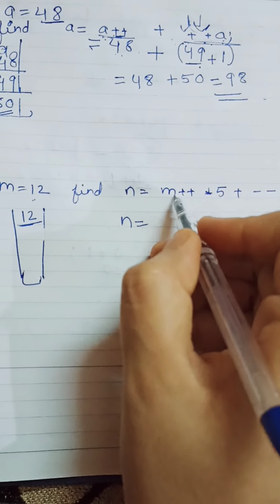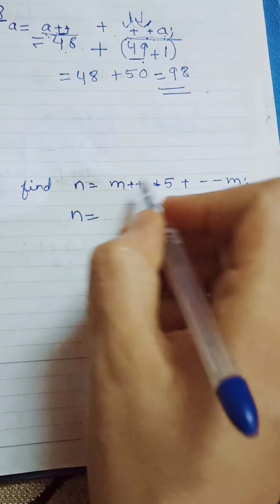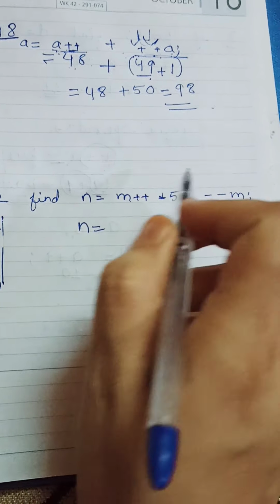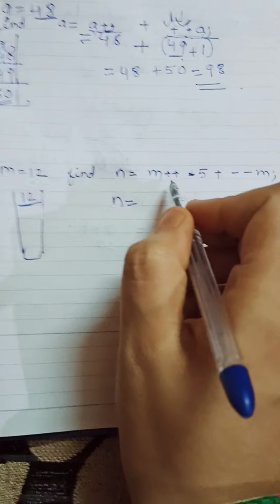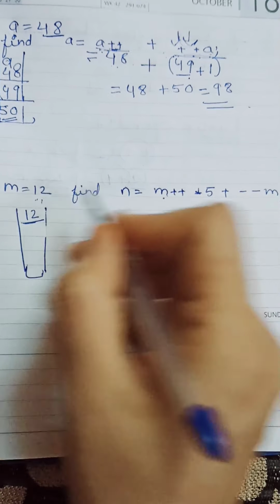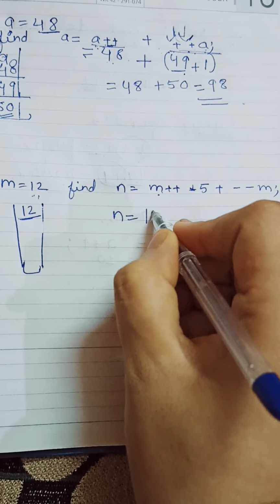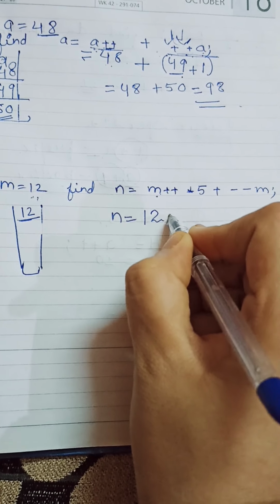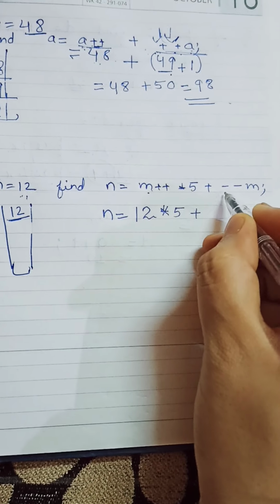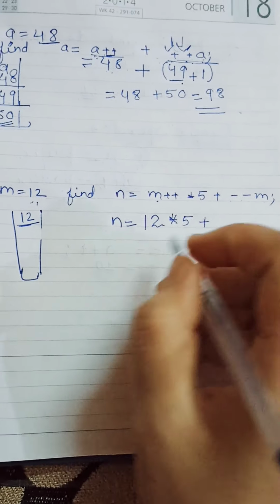That means we will increment the value of m later, when m comes again. At that time only I will increment the value, not now. So now let's use the original value of m, which is 12. So now I am going to place the original value of m, 12, multiplied by 5 plus minus minus m.